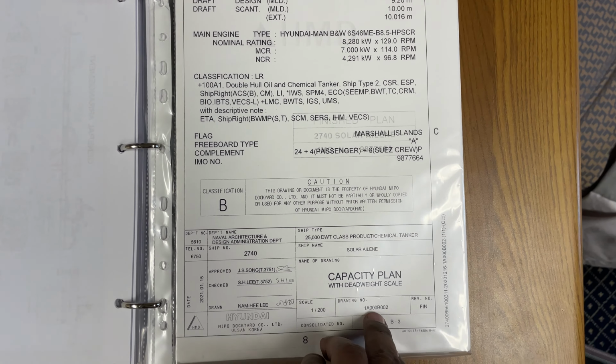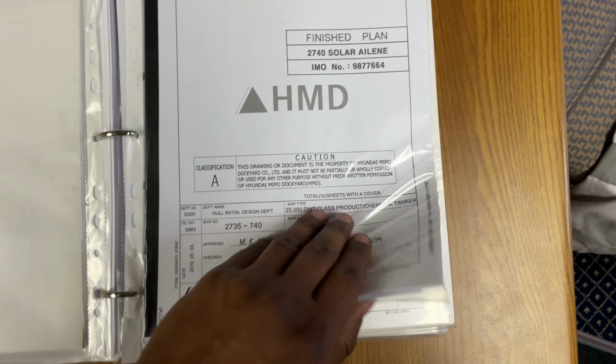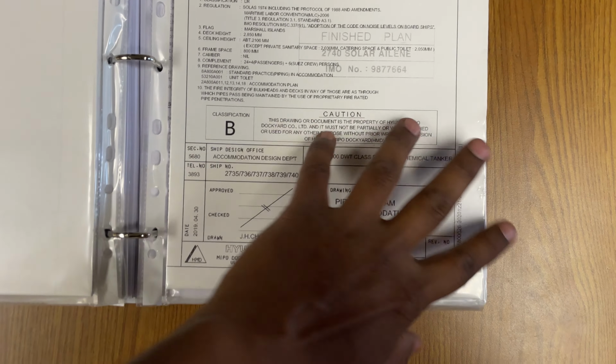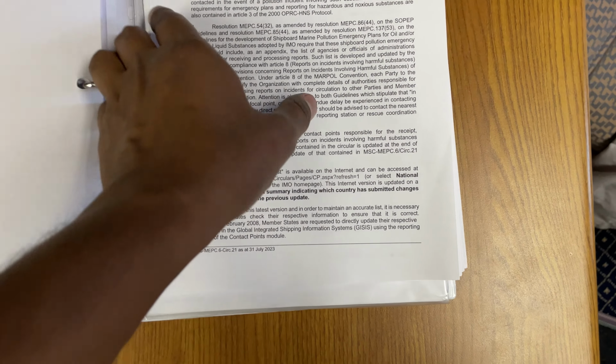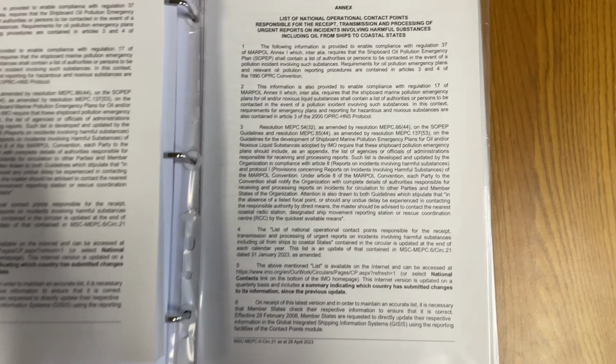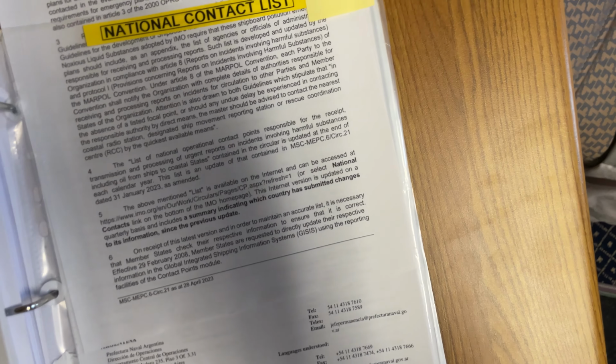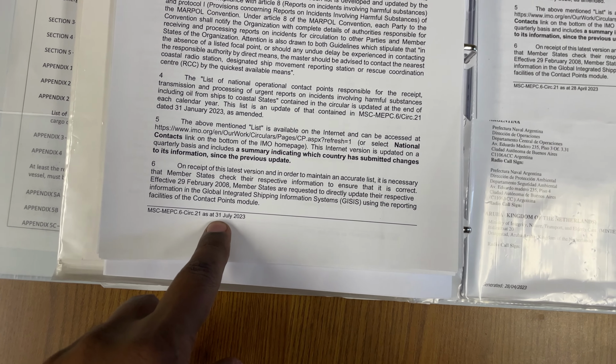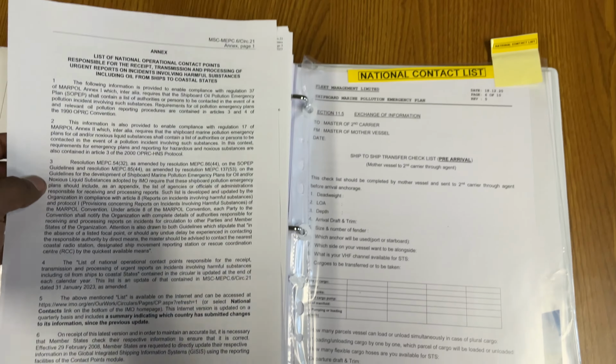Then other than this, we have plans like the capacity plan, midship section plan, then pumping diagram, piping diagram. And these are the national contact points which are present over here. As you can see, previously it was issued on 28 April 2023. Now we have got the latest amendment. It is on 31 July 2023. So we'll remove the old one. This comes every 3 months. So we'll remove this old one and we'll put in these new national contact points.